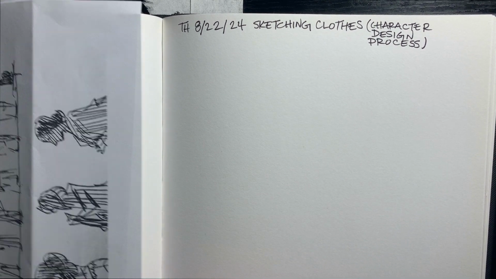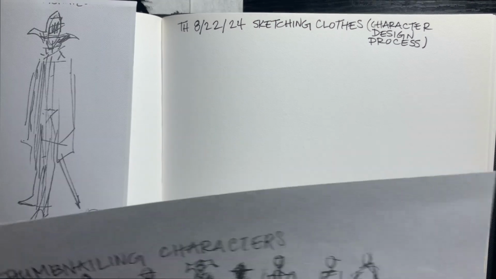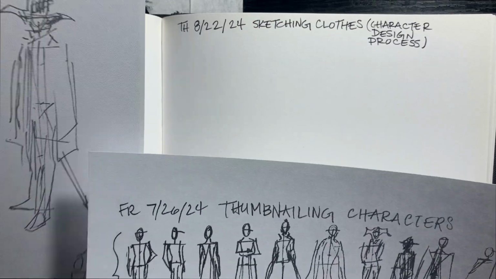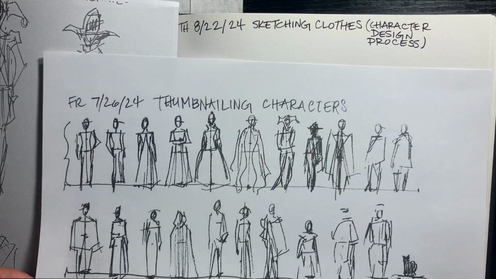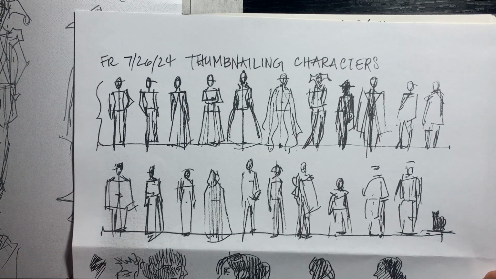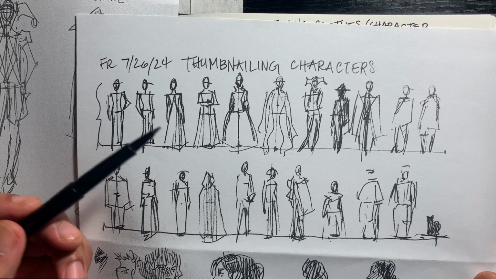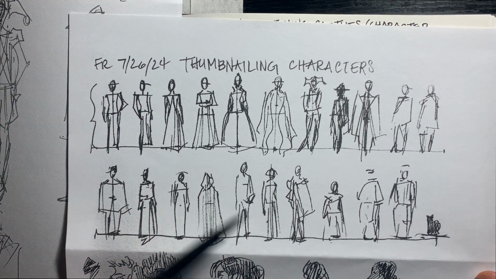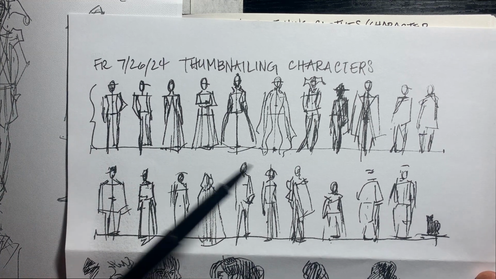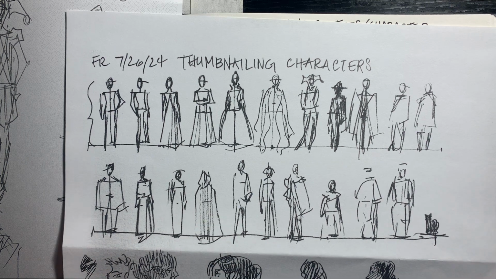And I'm going to put links to a couple of videos. So one will be this video from last month, where we talked about thumbnailing characters. It was a quick way to generate different character designs, potential character designs.